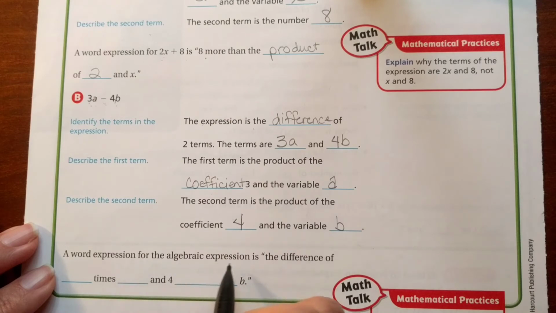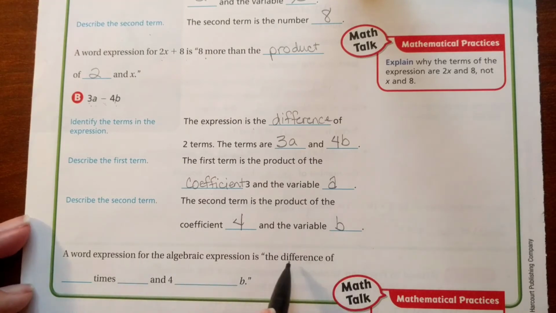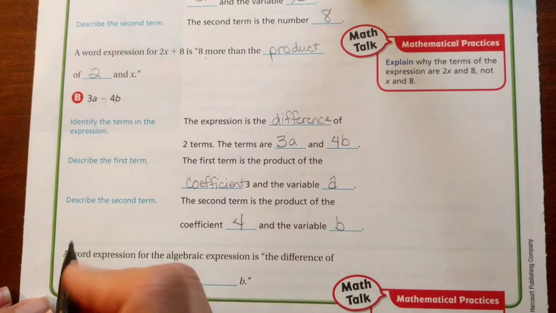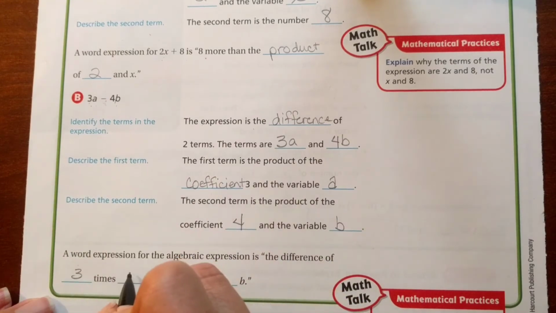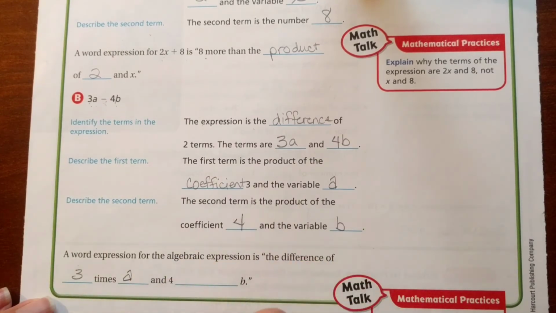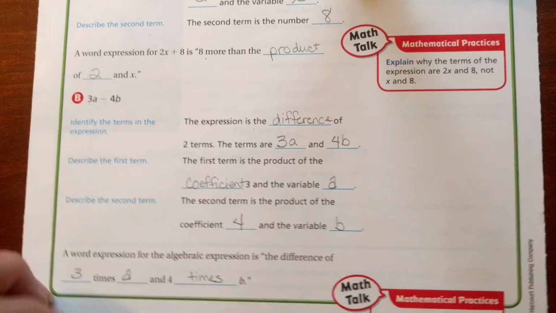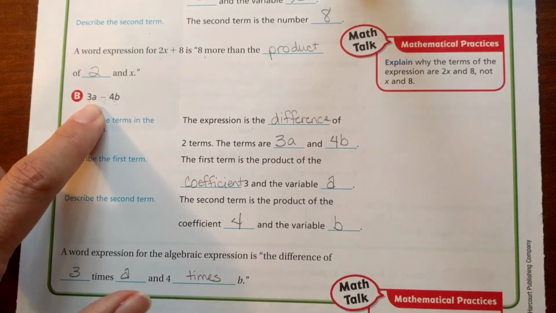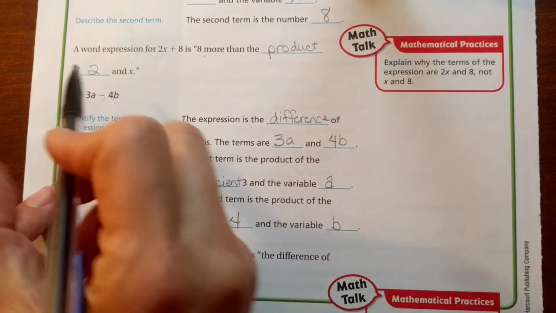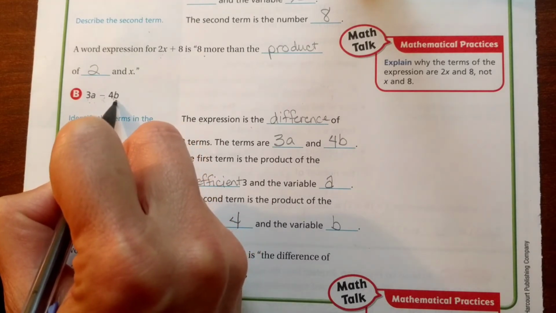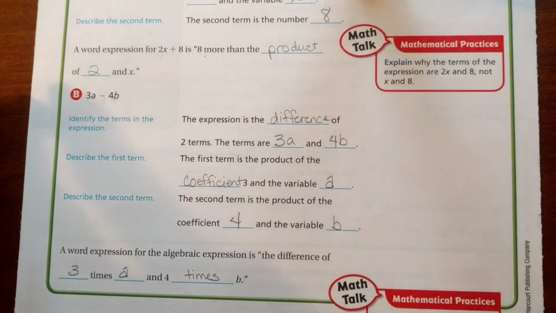A word expression for the algebraic expression is the difference of 3 times a and 4 times b. Because a coefficient and a variable next to each other, like 3a, and then again 4b, multiplication is what's happening there.